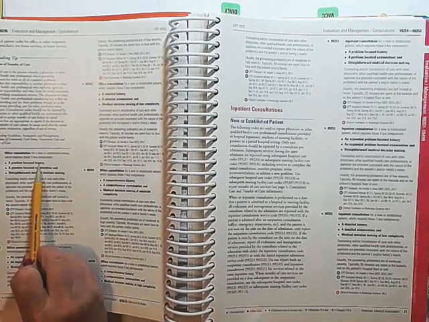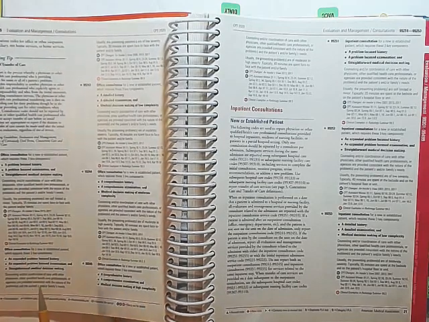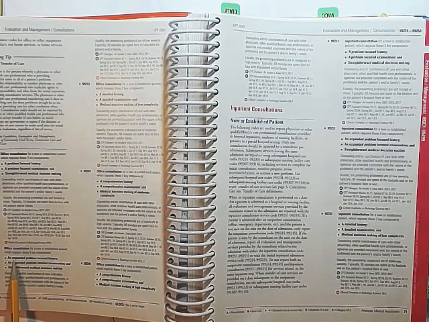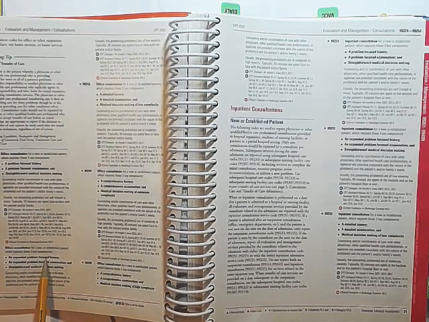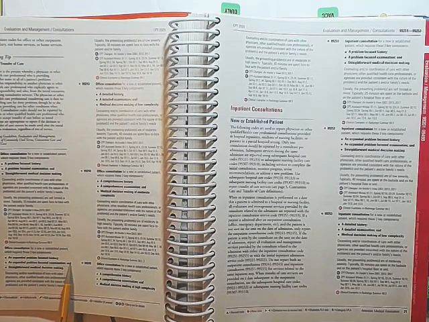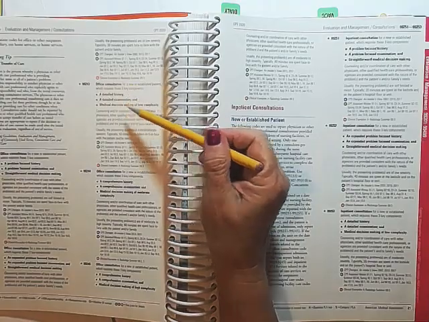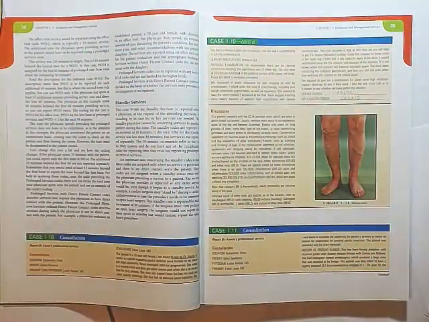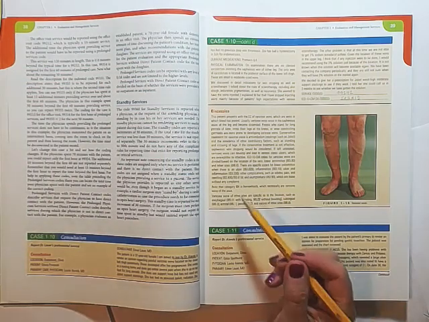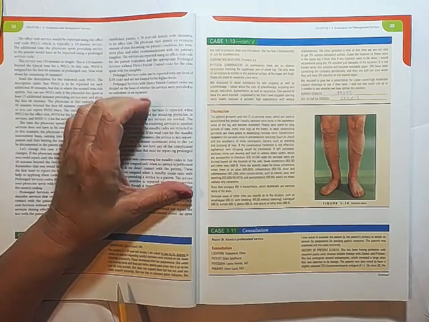Here we have problem-focused history, problem-focused exam, straightforward medical decision-making. We have expanded problem-focused history, expanded problem-focused exam, and straightforward medical decision-making, then detailed and comprehensive. So I've got to go back and look. These consultations are new versus established, so this is a new patient, so we have to meet all 3 components.